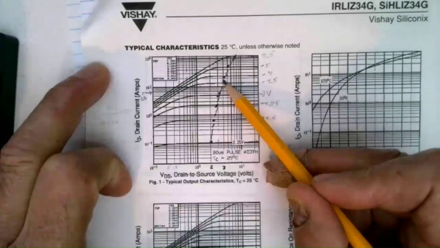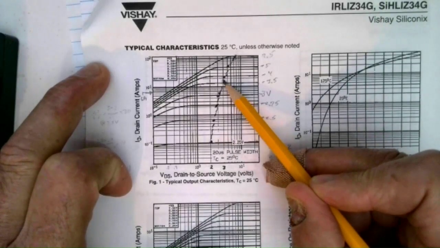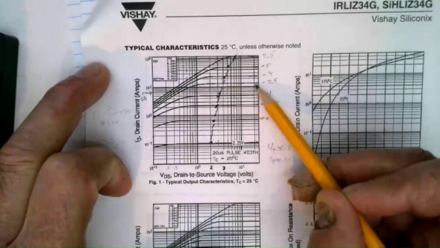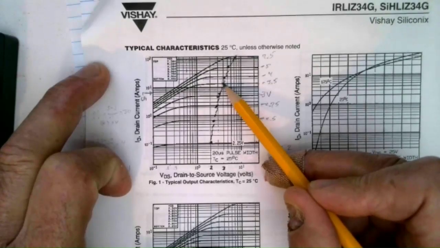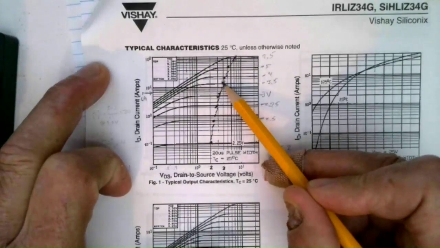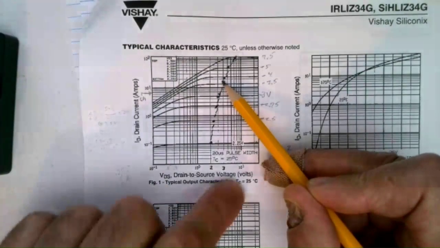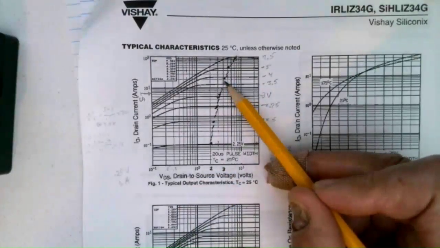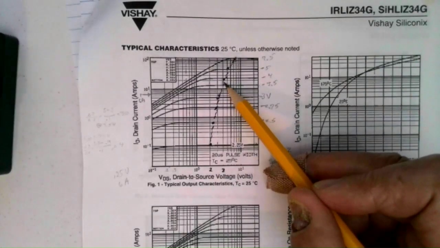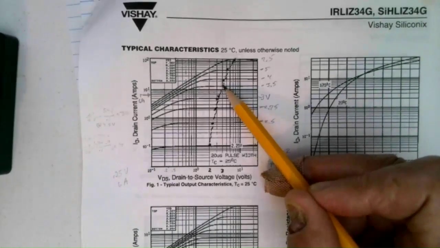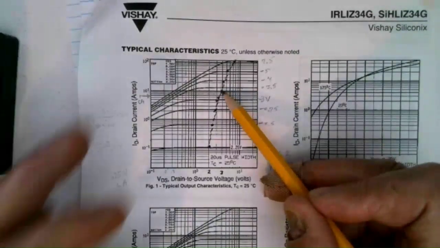So we're going to need around 3.5 volts VGS, because that's the curve we're close to, and that also puts our VDS around 3.5 volts. You don't have to know exactly where you're going to be, but you can see for sure that you're going to have a lot of drop.